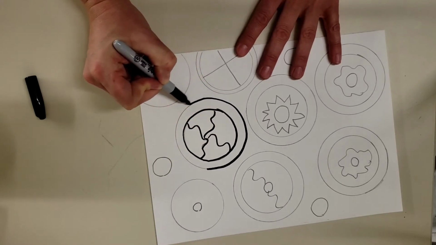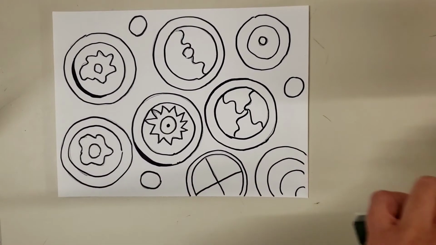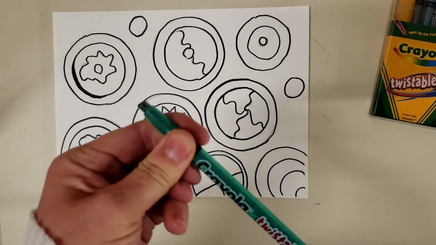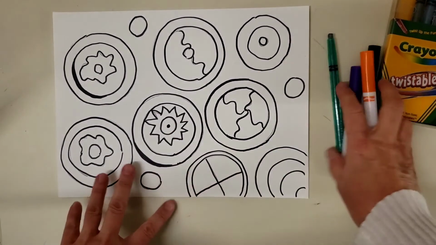I'll speed it up for you. That's what I ended up with. Yours can look however you want it to look. A bunch of circles is the look that we're going for. And I'm just going to use these fancy crayons I have in the art room to color. And of course, some markers.